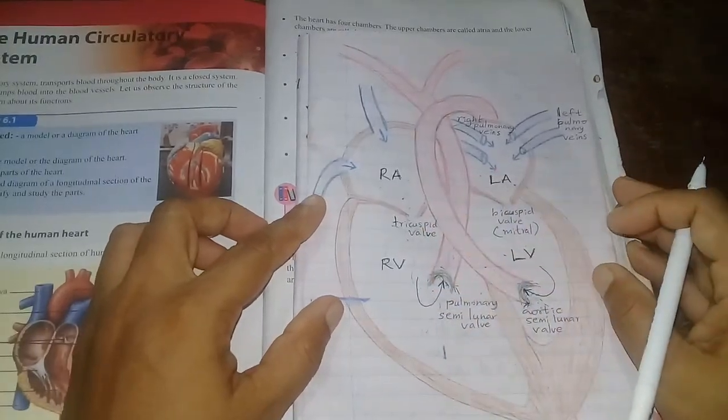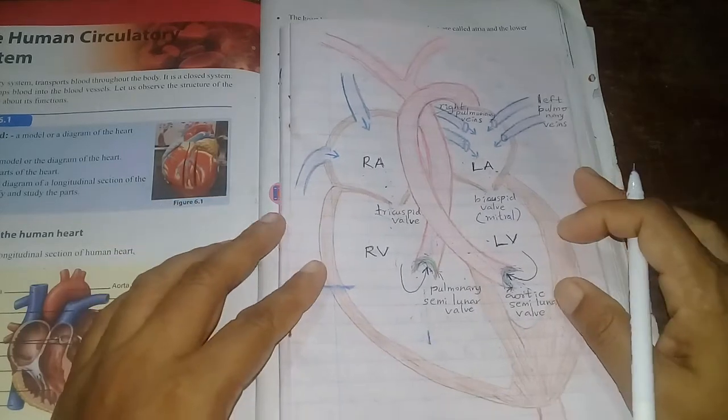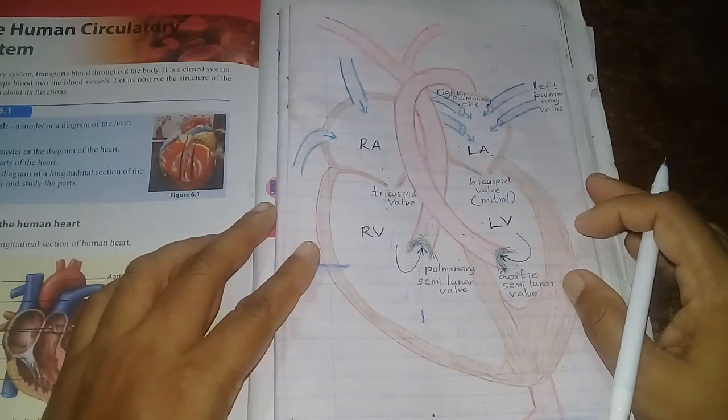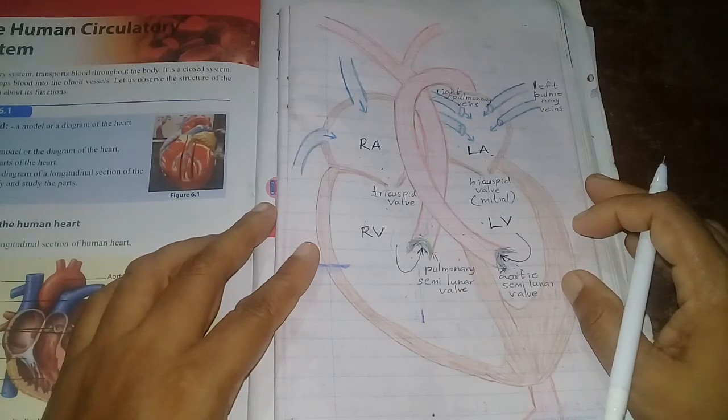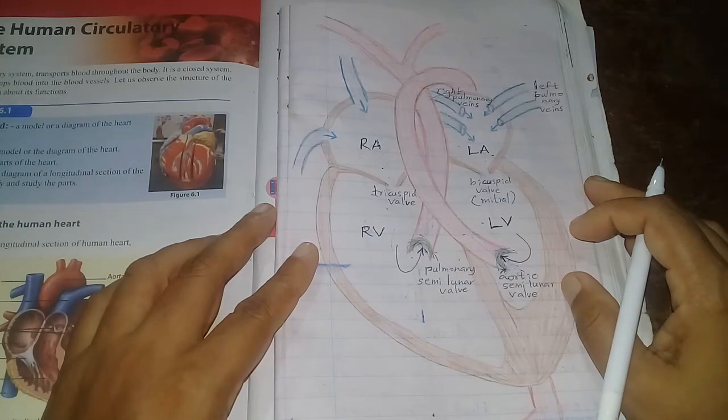When we are talking about the human heart, where is this organ located? Yes, it is located in the thoracic cavity. Thoracic cavity. It is located inside the thoracic cavity, in between the two lungs, a little towards the left side. The heart is positioned slightly towards the left.